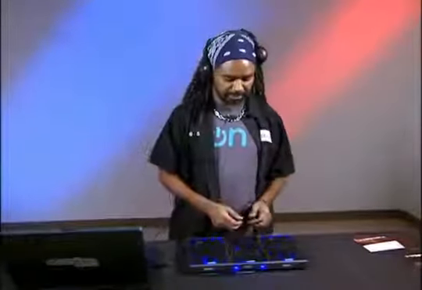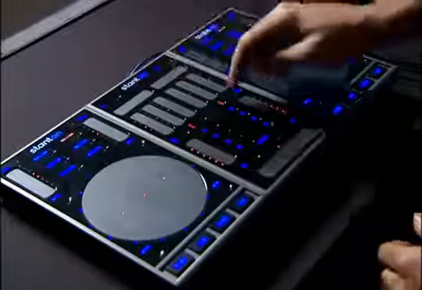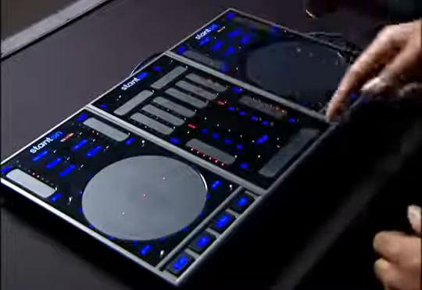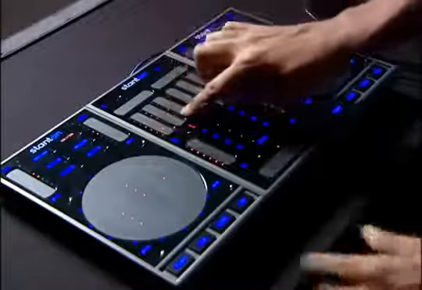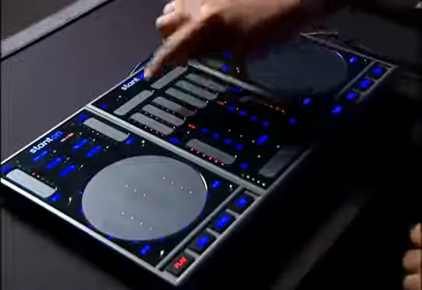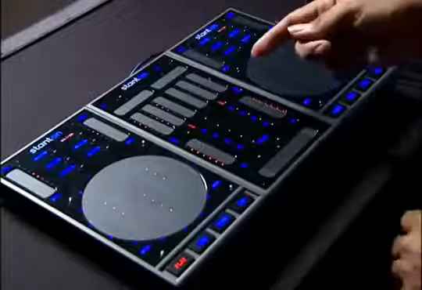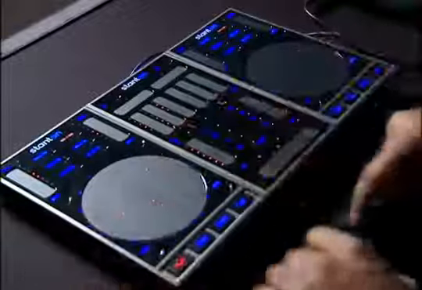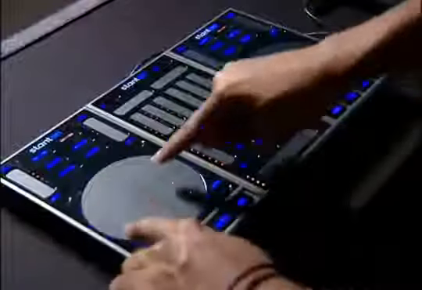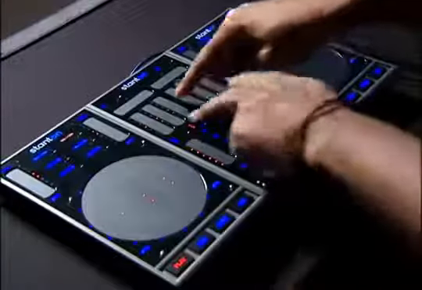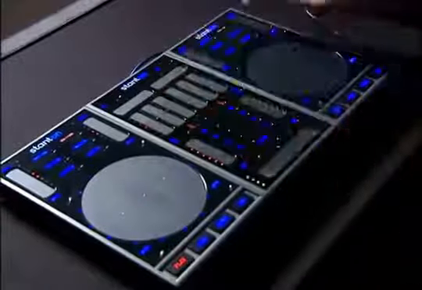An example of that would be if I'm going EQ in deck A, and I've got deck A EQ as well here, I start making adjustments to the EQ, and you actually will see and hear the difference in the EQ. So I can adjust the EQ on the mixer, I can adjust the EQ on the deck, and you get all of that messaging transparent all across every device.